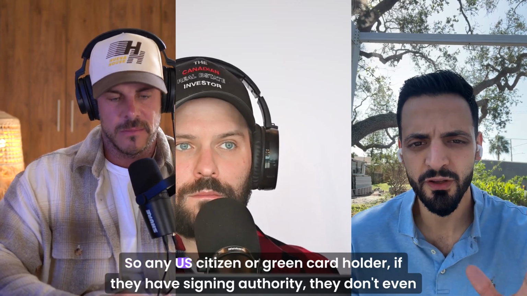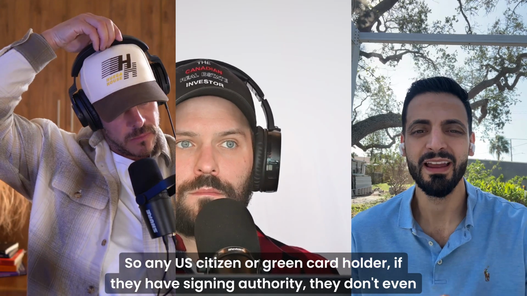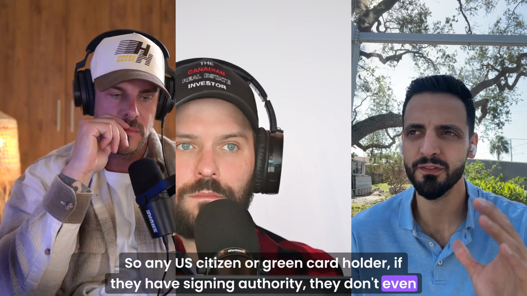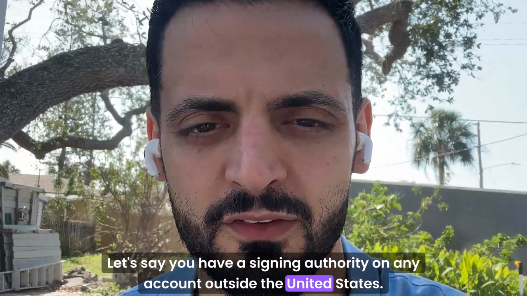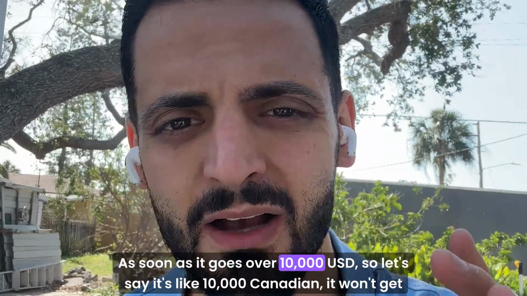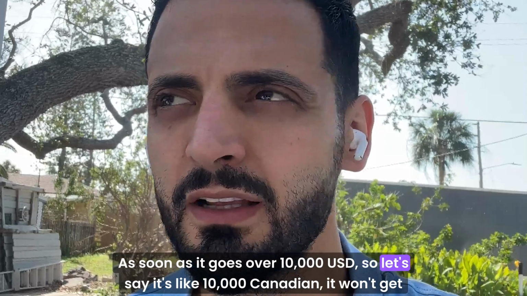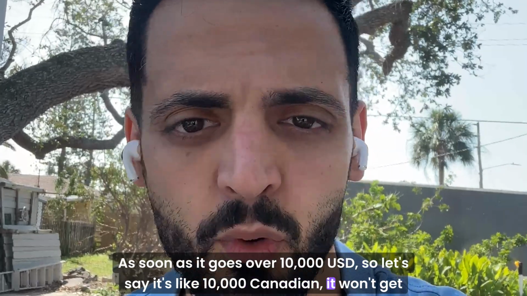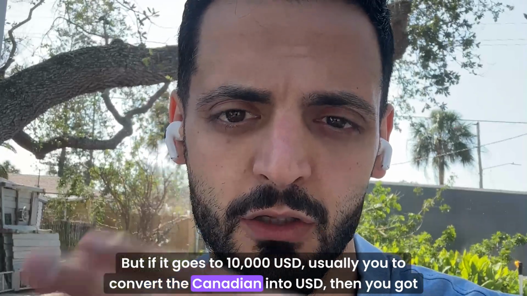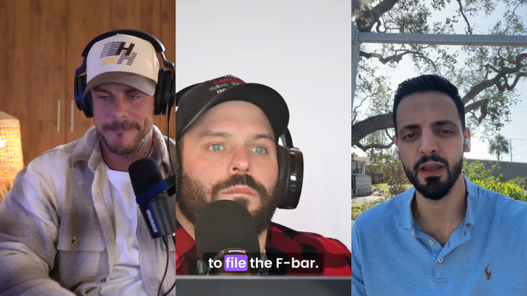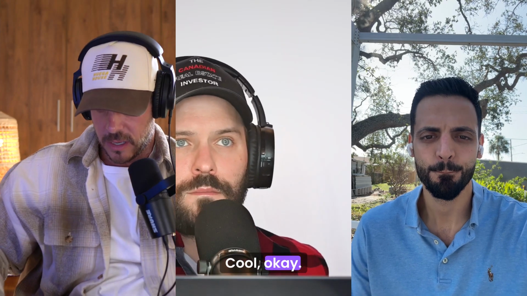Correct. So any U.S. citizen or green card holder, if they have signing authority, they don't even have to own the account. Let's say you have signing authority on any account outside the United States. As soon as it goes over 10,000 USD, so 10,000 Canadian won't get triggered. But if it goes to 10,000 USD, usually you got to convert the Canadian into USD. Then you got to file the FBAR.